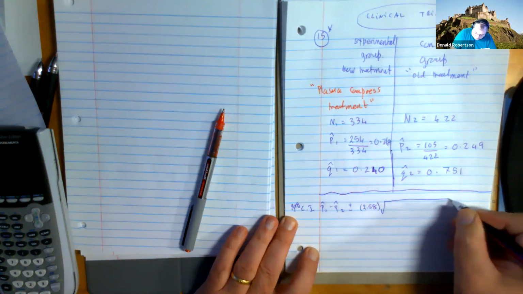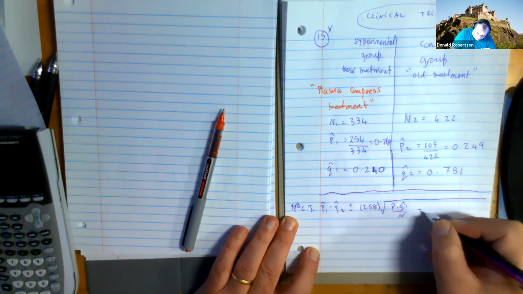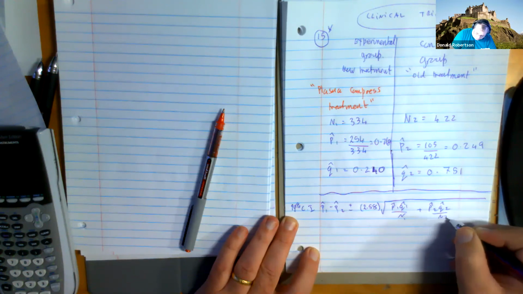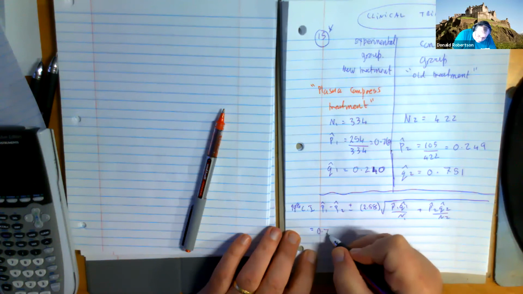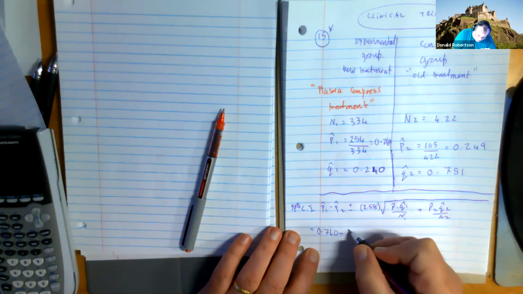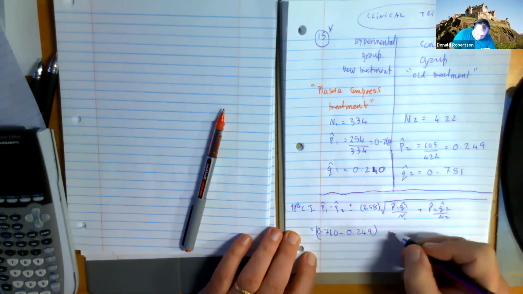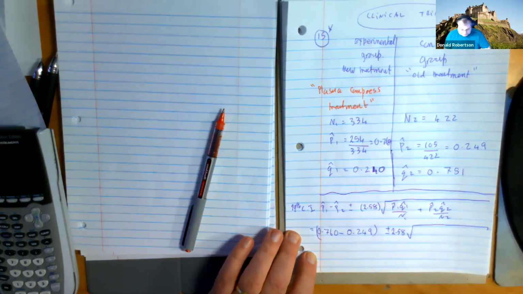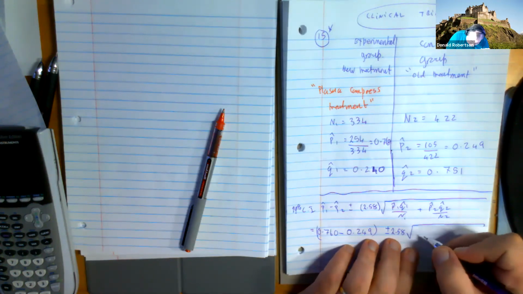The square root of p1-hat q1-hat over n1, plus p2-hat q2-hat over n2. So I've got 0.760 take away 0.249, put a little bracket around that, plus or minus 2.58, the square root of this guy times this guy divided by that. Maybe I can squeeze that in.